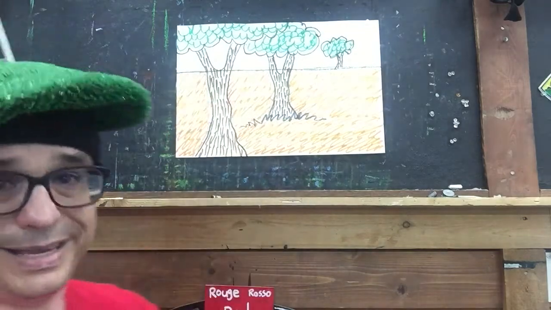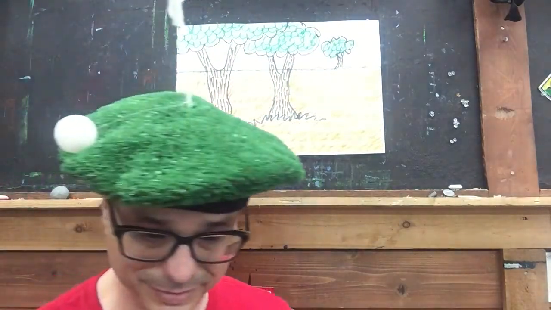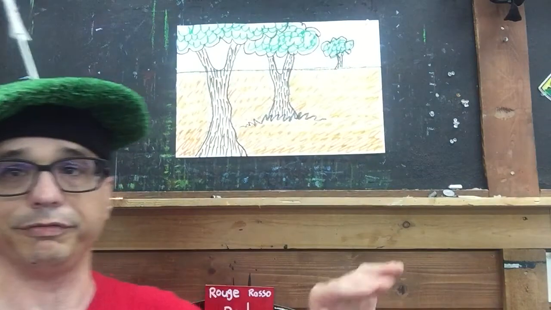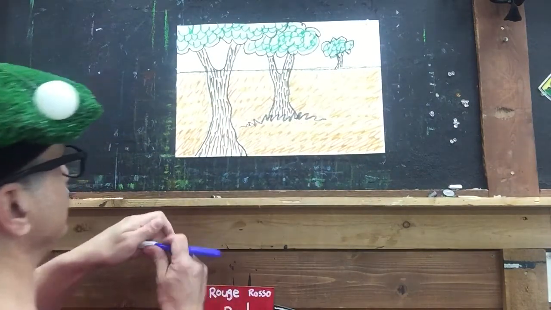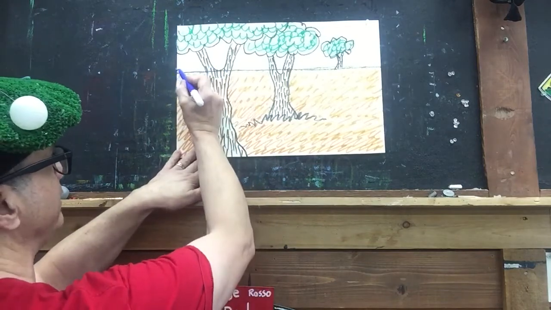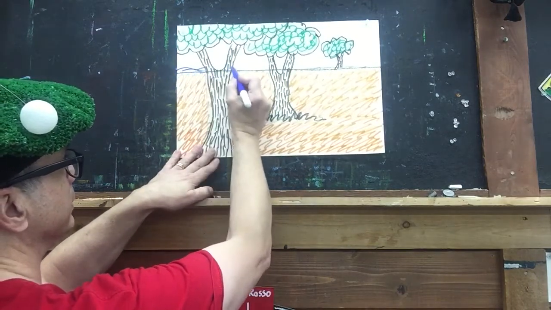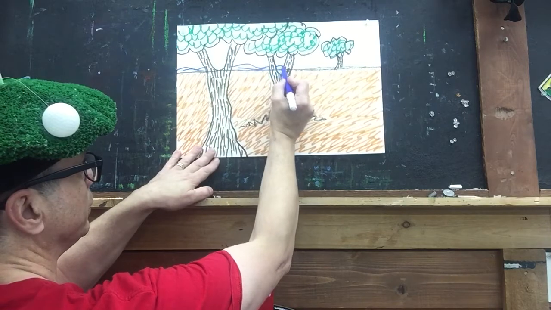Now in the sky, I'm going to keep that simple. I'm going to make it nice and airy and flowing. And I'm going to do that with the use of a very smooth, sort of wavy line, almost like you would see waves in the ocean.